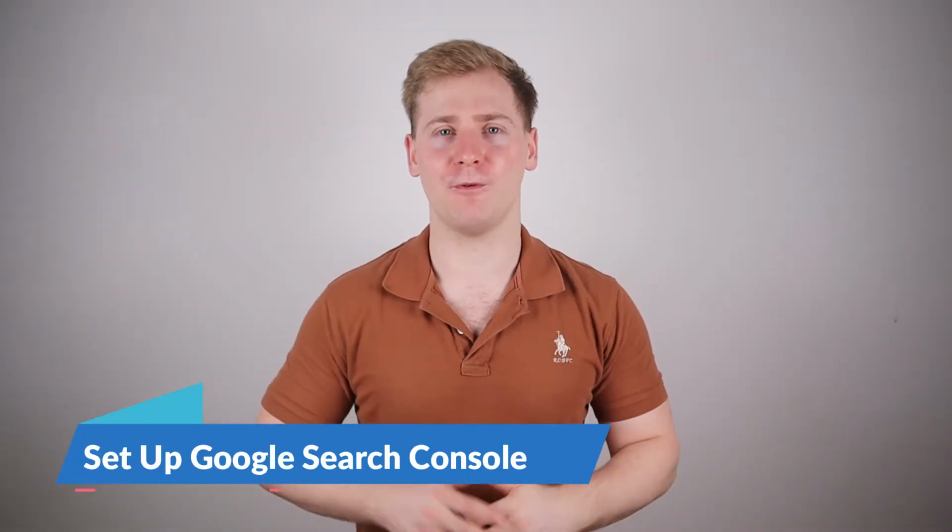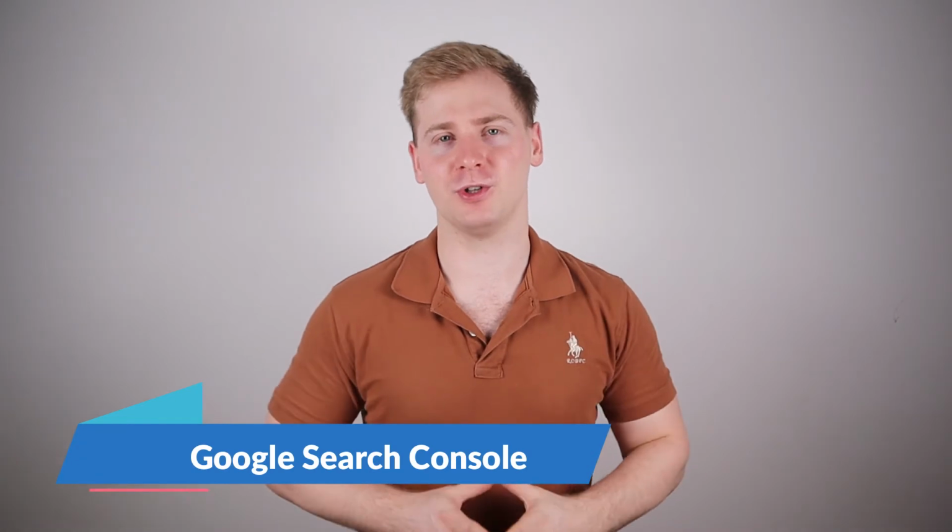The first step in our SEO checklist is to set up the basics to help search engines discover your website and find any issues on your website. So let's get started with the first and probably the most important tool. The first tool you want to set up for your website is Google Search Console.